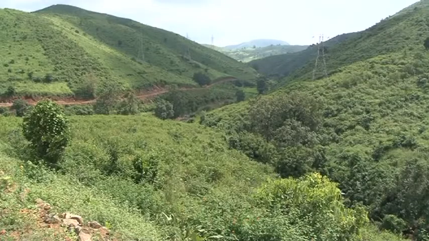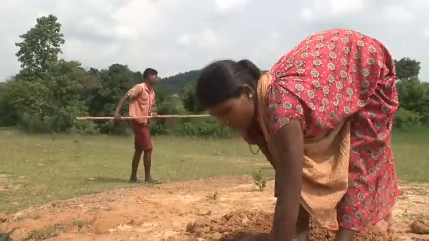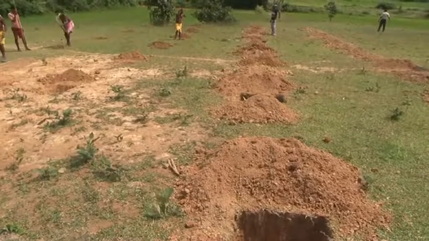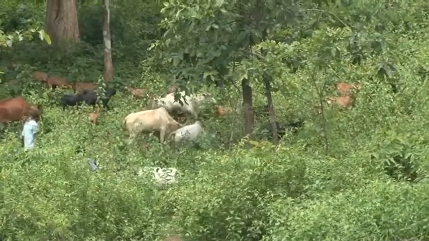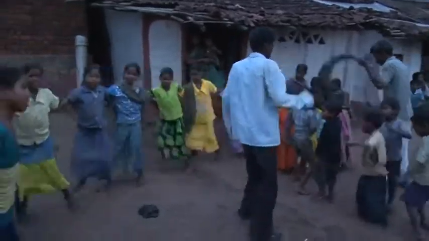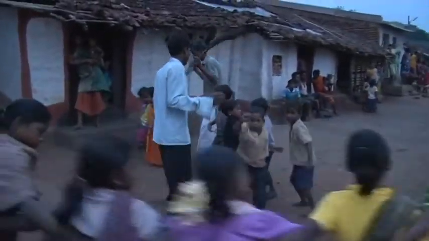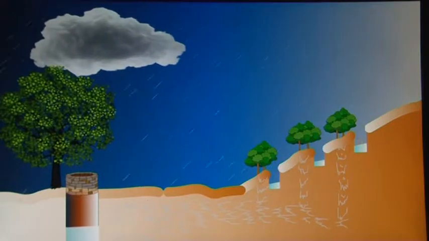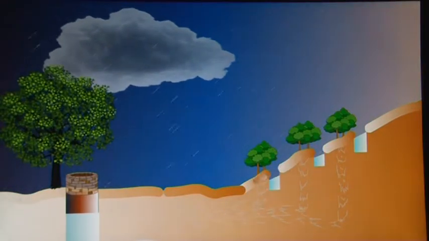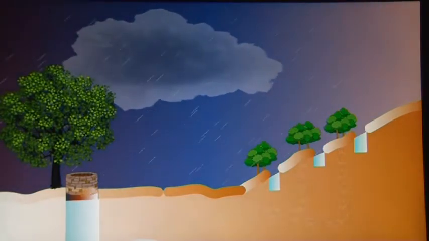What is watershed management? An attempt at conservation, regeneration, and the judicious use of all the resources, natural like land, water, plants, animals, and human, within a particular watershed can be referred to as watershed management. The main objective behind watershed development treatments is to reduce the velocity of the fast-flowing water and to increase the time of concentration, which will allow the water to percolate and recharge the subsurface aquifers.